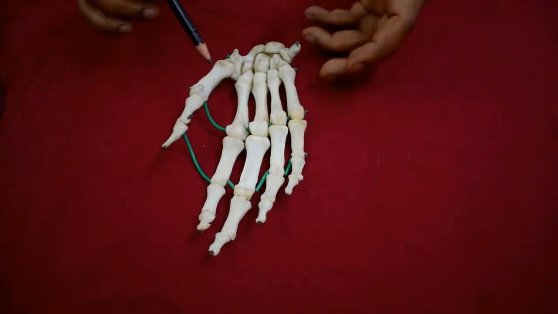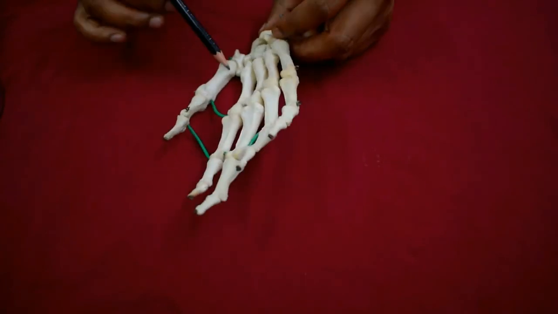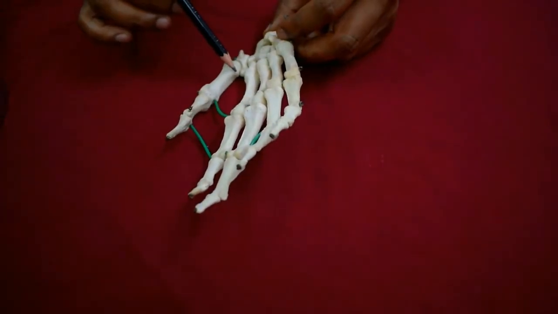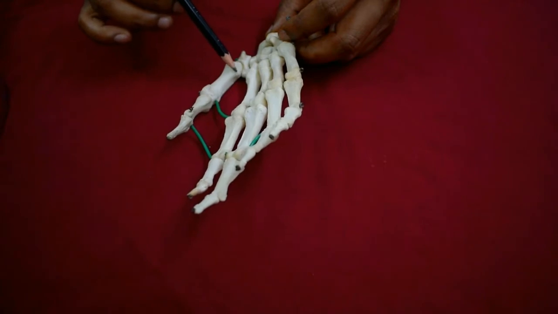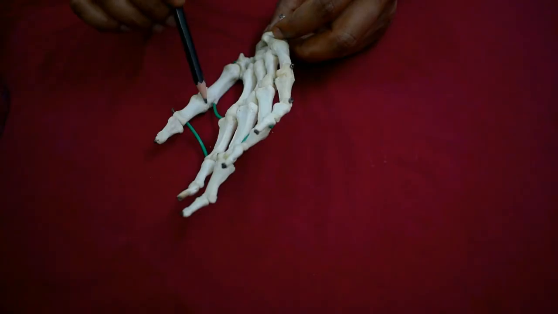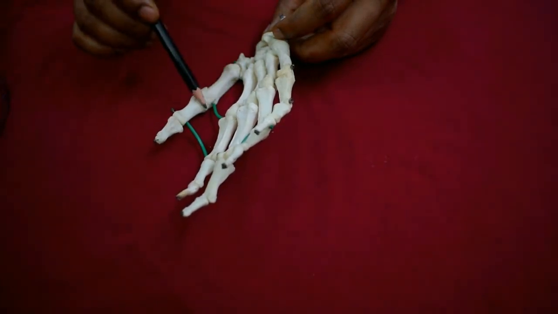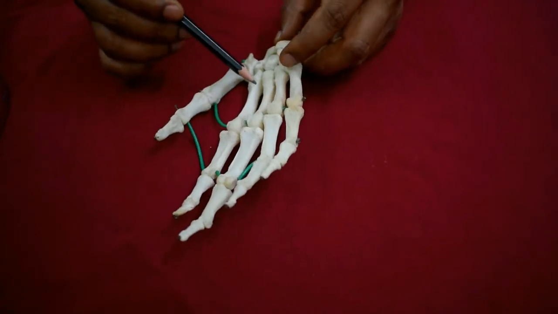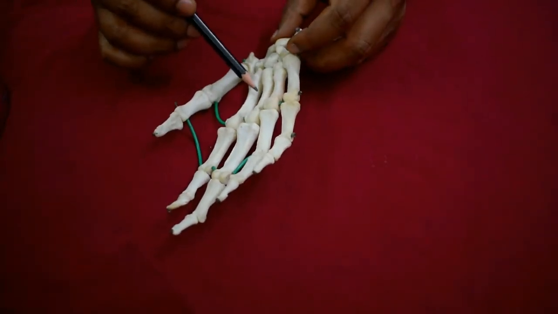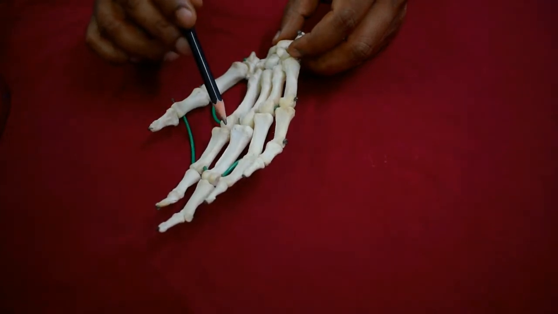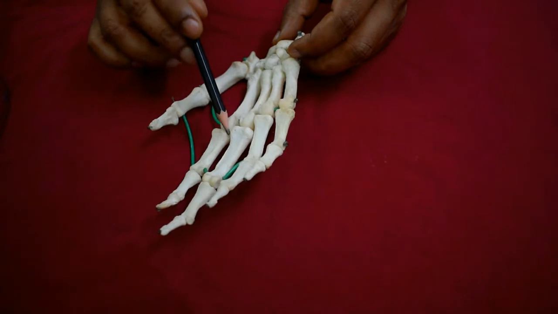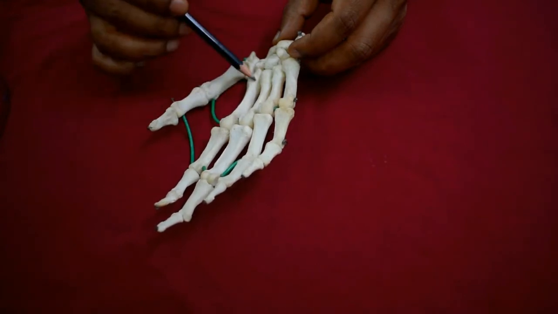Then if you see the attachments of metacarpal bones, near the base at the medial aspect of the first metacarpal bone will give attachment to the first palmar interossei. Here first palmar interossei will insert on the medial side of base of proximal phalanx of thumb. So from here to here, this is first palmar interossei. Then second palmar interossei taking origin from the medial aspect of second metacarpal bone and inserting to the medial aspect of base of proximal phalanx of index finger, from here to here. So this is second palmar interossei.